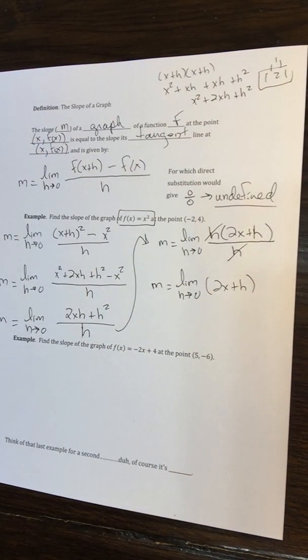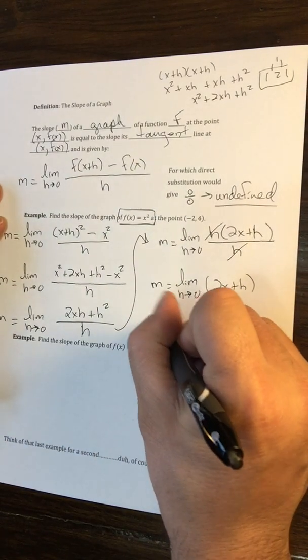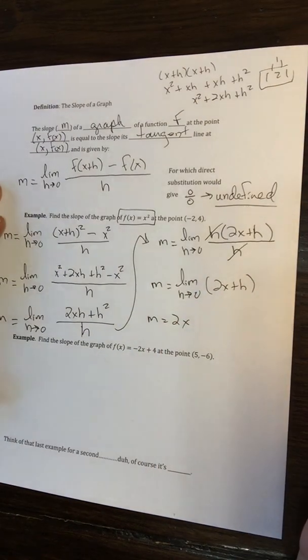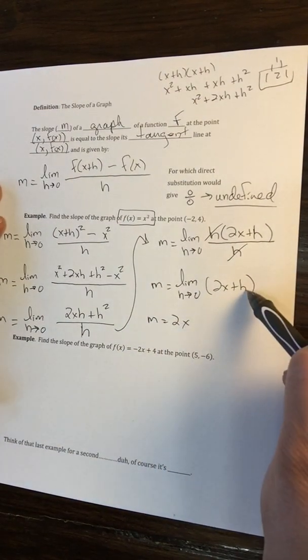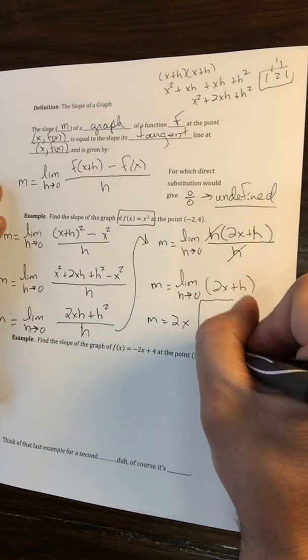Now I can substitute 0 in for h, and when I do, that's going to be 0. This is just 2x, isn't it? Isn't the slope just 2x? If you put a 0 in for h, it's just gone, and you get 2x. Okay, so we're almost done with our answer.